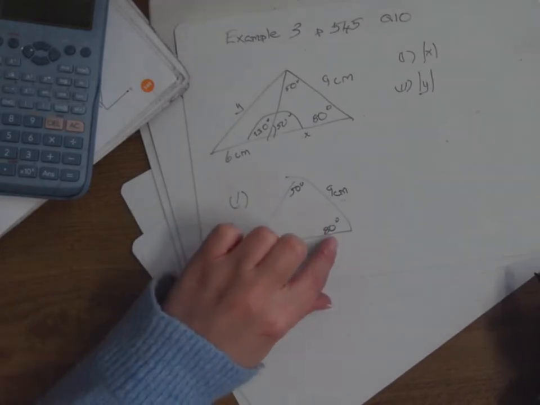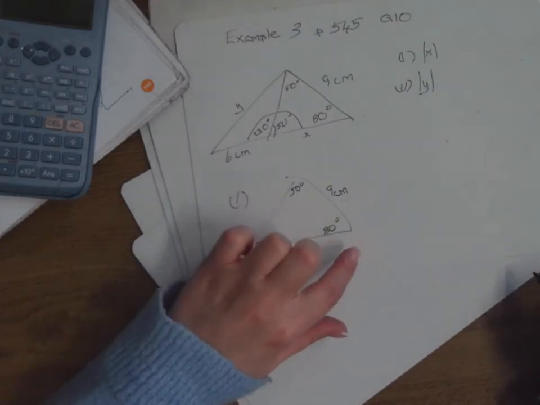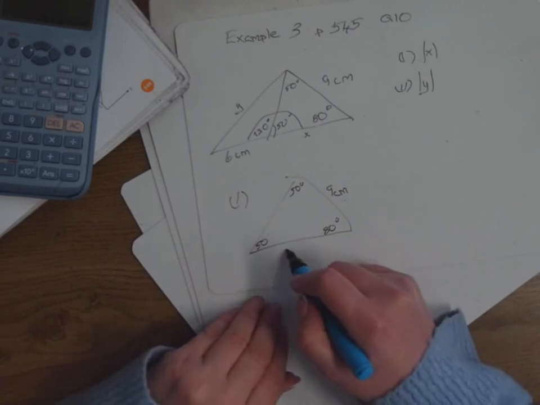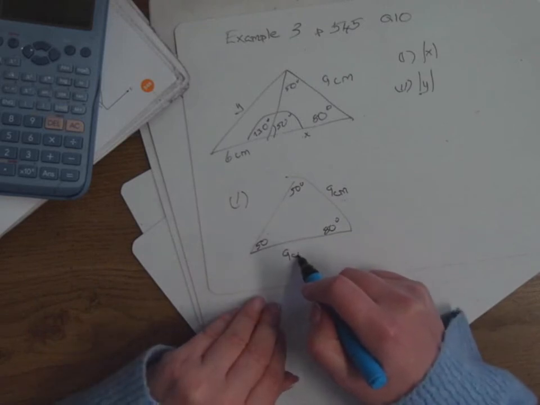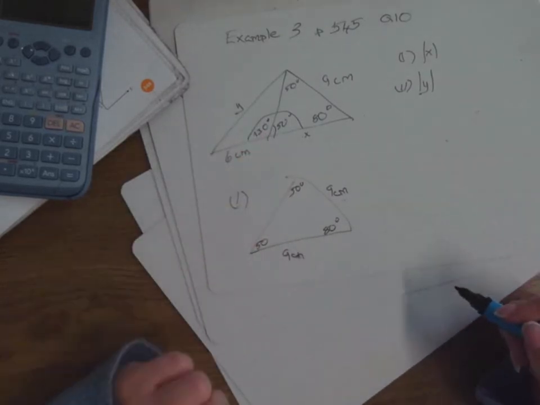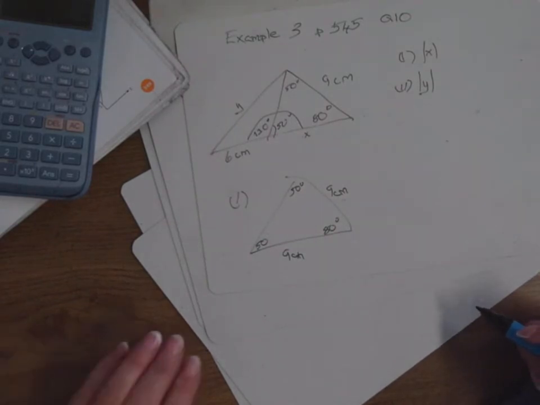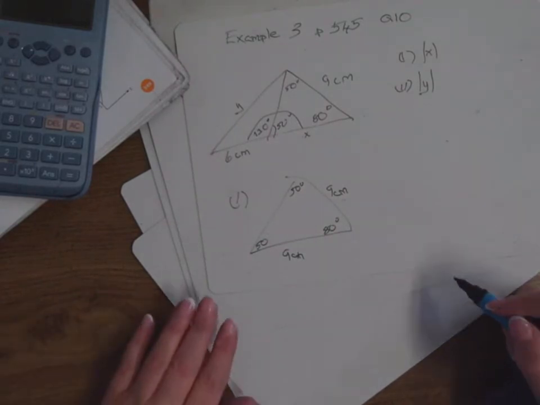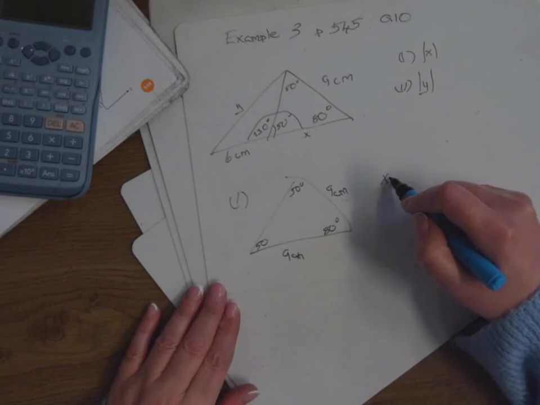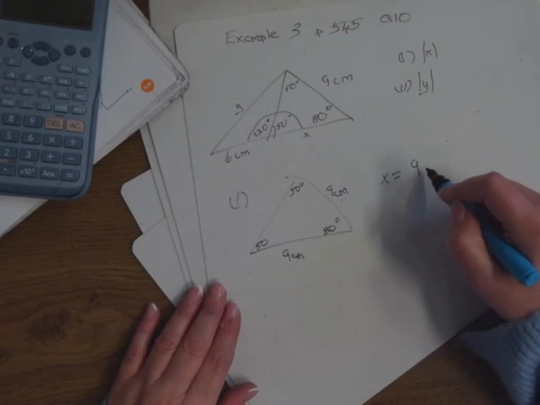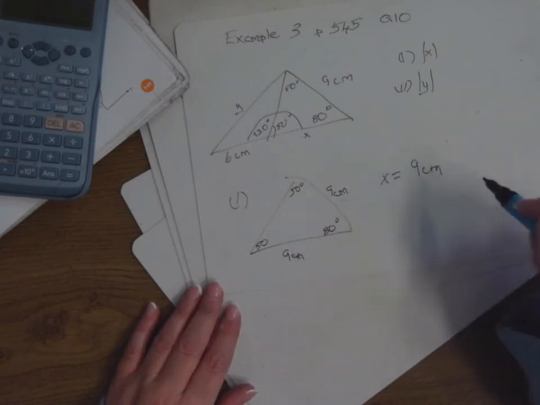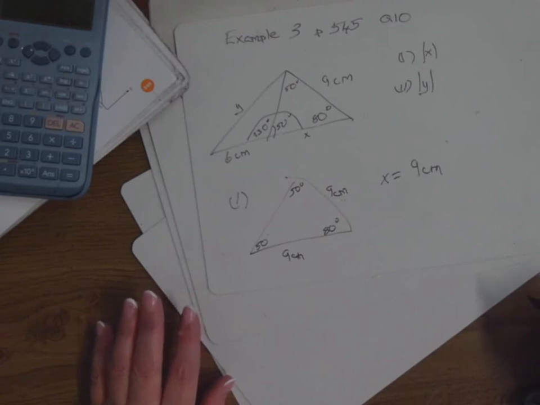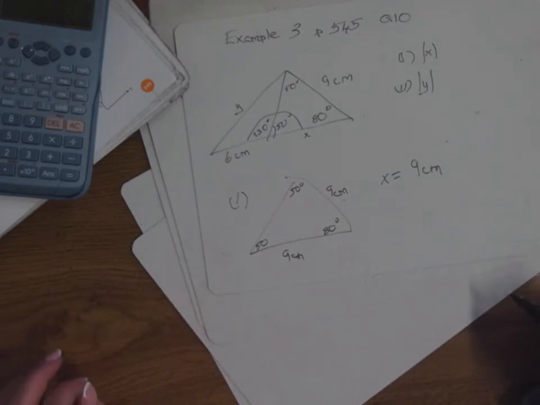And it's not the included side, it's the other side that's equal, right? It's not the one between the 2 equal angles. Is that right? Okay, so I actually don't have to do the sine rule here. This is a bad example to pick, but anyway. So X is 9 centimeters. Would you agree? Yeah, it'll still end up at 9 centimeters.